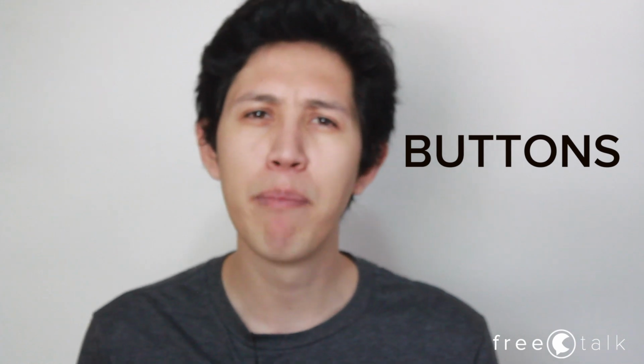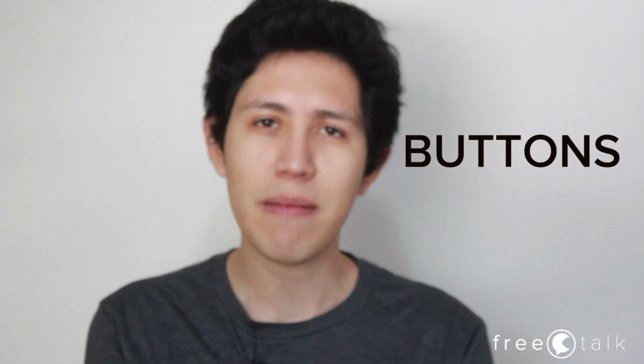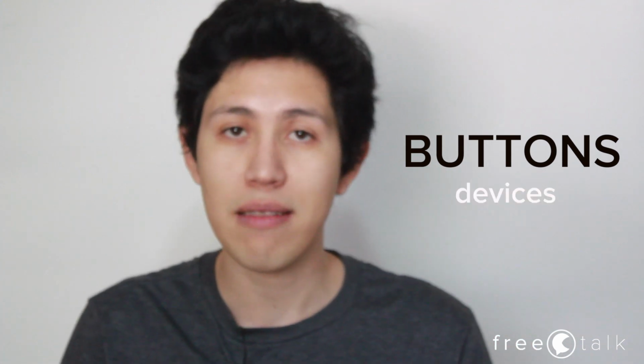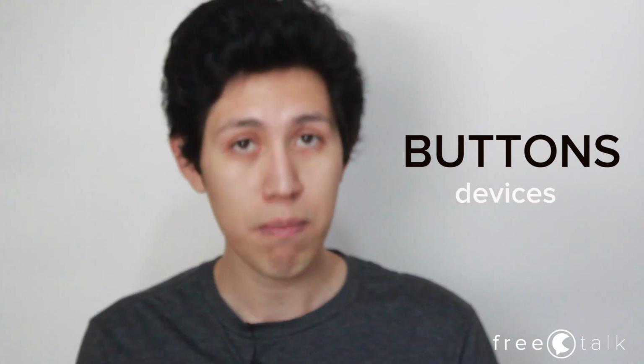So buttons, B-U-T-T-O-N-S, buttons. What is a button? A button is a mechanism that you push when you want something to happen. Like you have buttons on your television. You push the button and you turn the television on or you turn it off. With the lights, the same. You push the button and then lights go off or lights go on. And in many different devices, many different things use buttons.